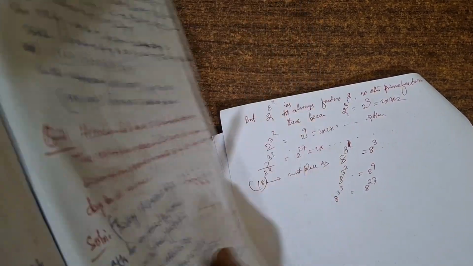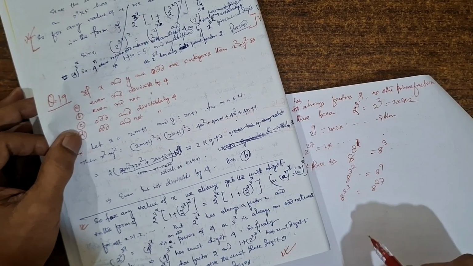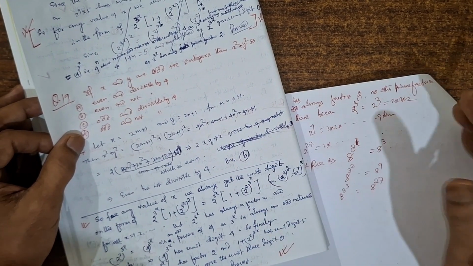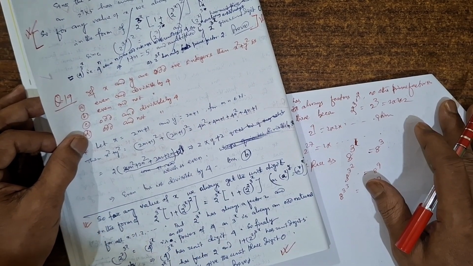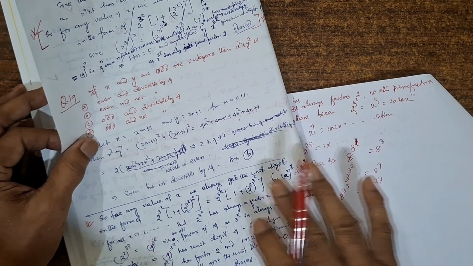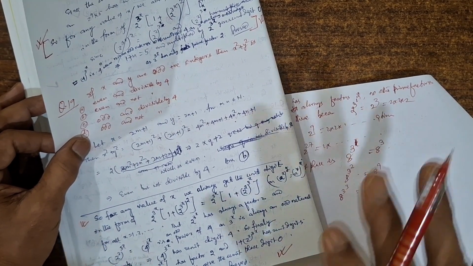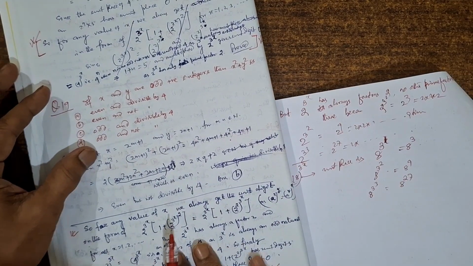But what will be the general case? Whether everywhere it will be 0. We take the particular case 1, the end digit is 0. Taken 2, the end digit becomes 0. Does it mean that for whatever x is taken, it will always be 0? No, that is not a proof in mathematics. We have to generalize it. So the generalized formula is used here.